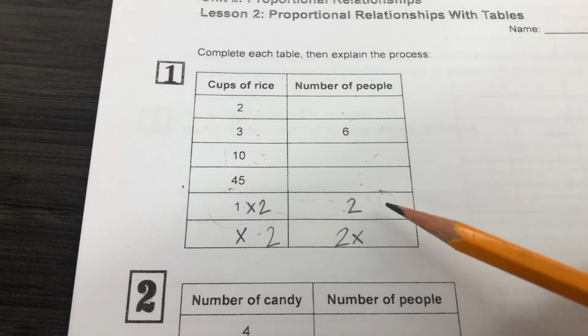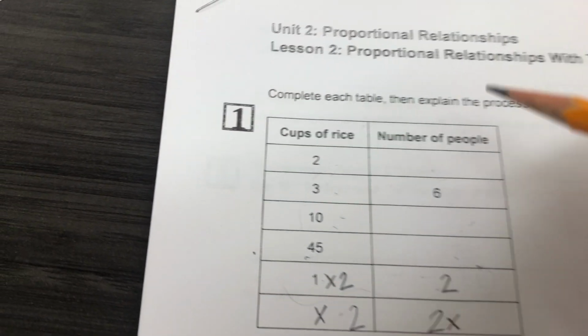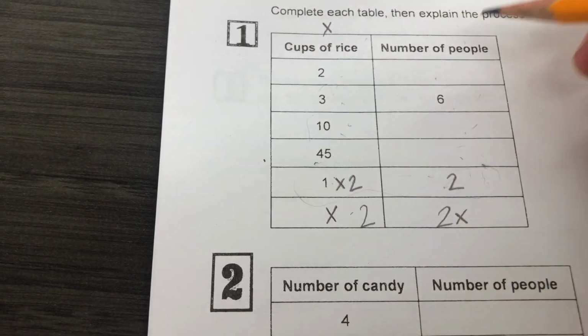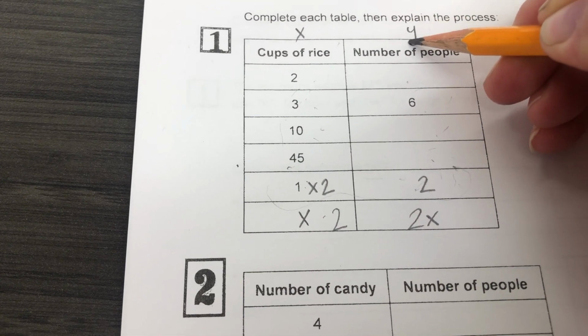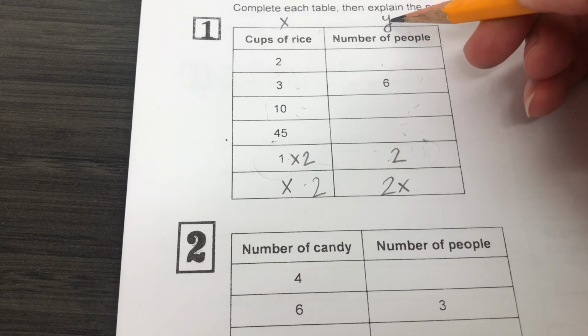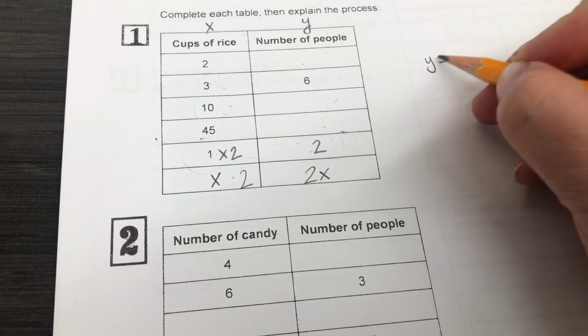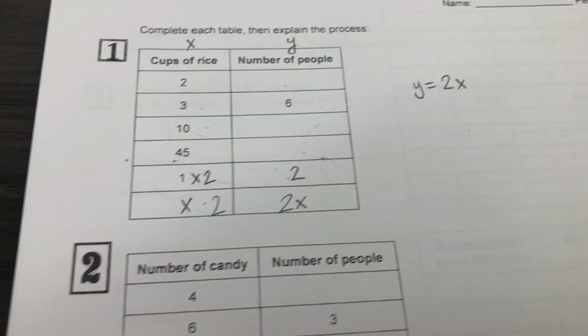So that's our expression, 2x. If the value of cups of rice is x, then the number of people is y. So then we can say y equals 2x, and that's our equation.